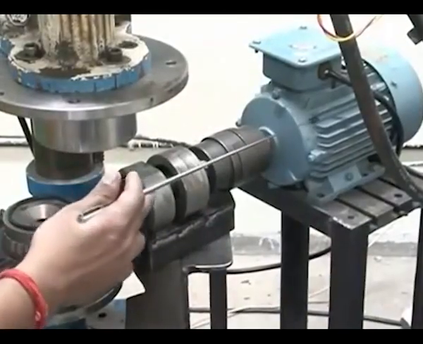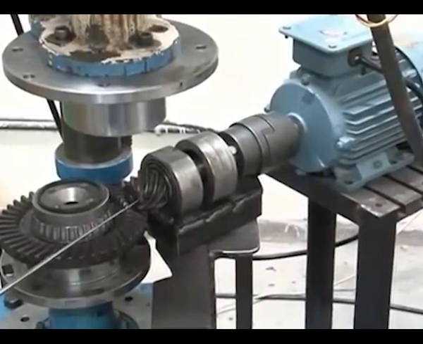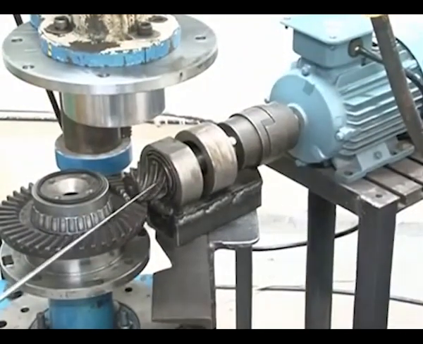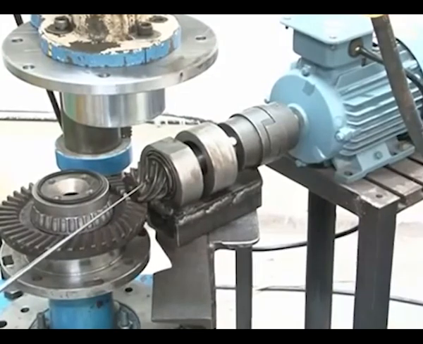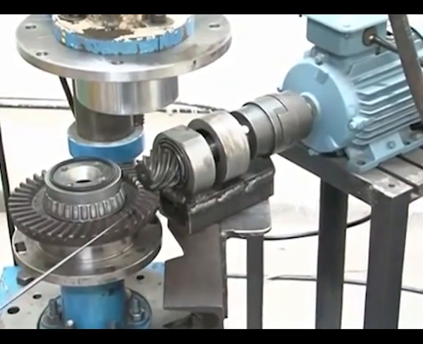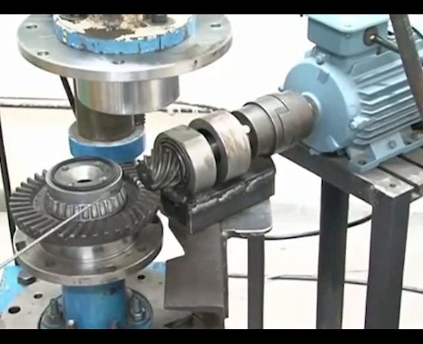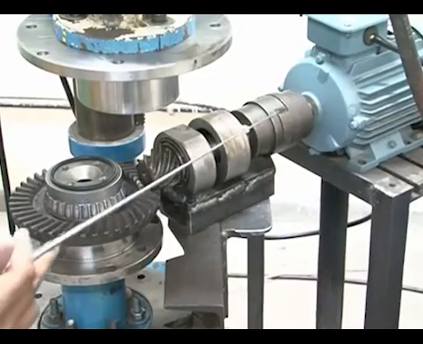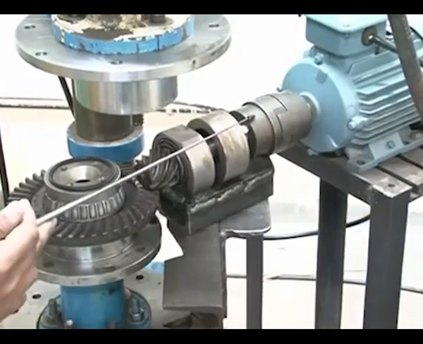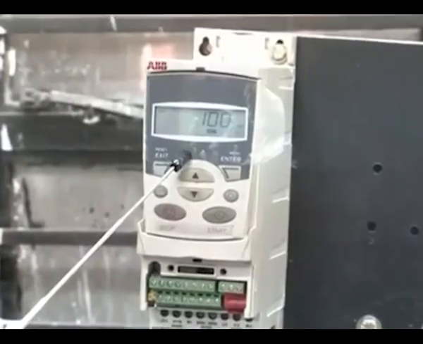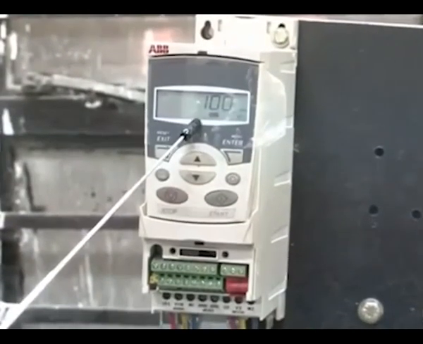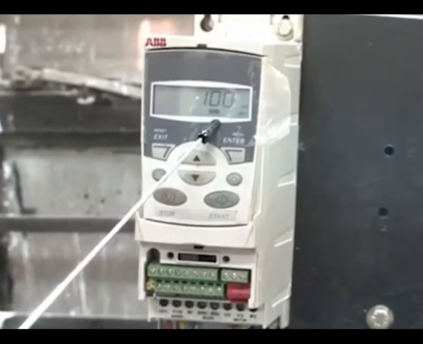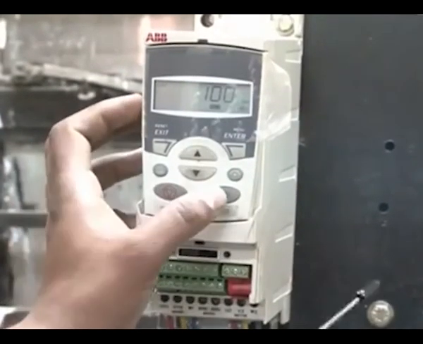This motor drives the crown and pinion gear system. This is called the crown and this is called the pinion. This pinion is the driver gear and this crown is the driven gear, wherein we have attached the workpiece inside. This pinion gets the motion from the motor through an Oldham coupling. Now you are seeing the 100 RPM that is visible in the variable frequency drive. This gives 100 RPM to the motor.